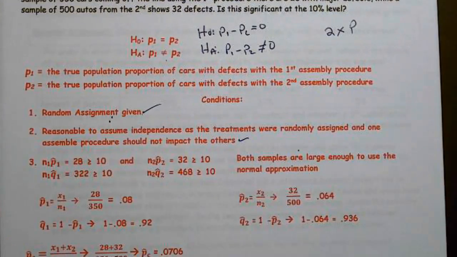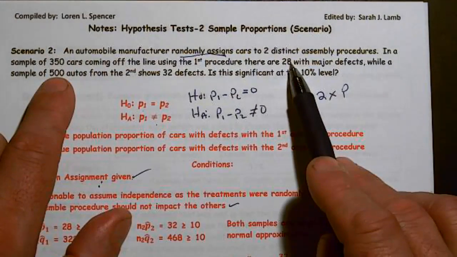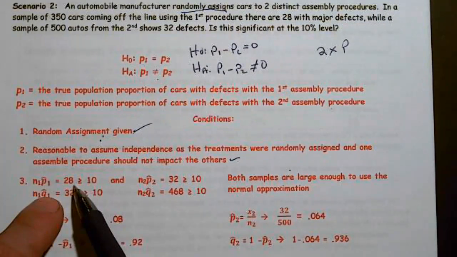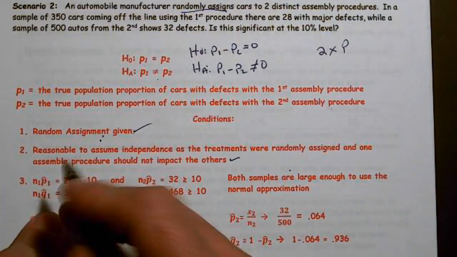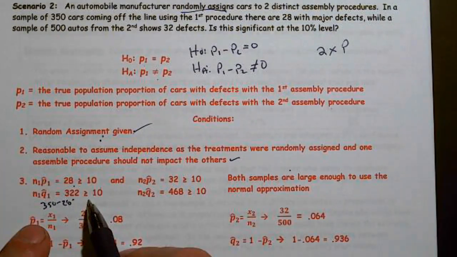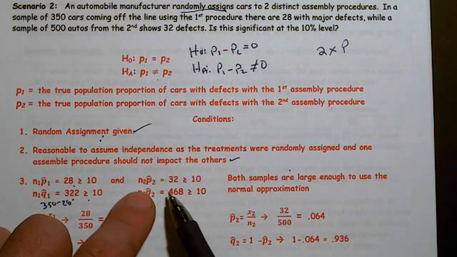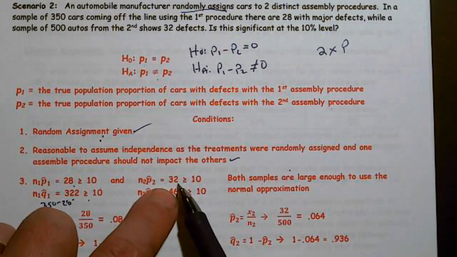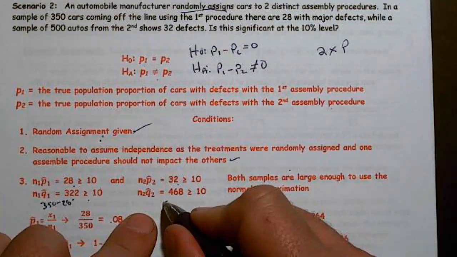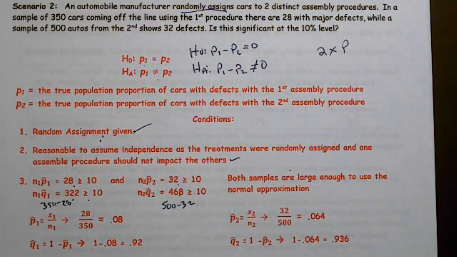We need to make sure our sample size is large enough. Well, they tell us the first one, out of 350 cars, there were 28 defects. So 28 is greater than 10. And then 350 minus the 28 is 322, and that's greater than or equal to 10. And over here, we had 32 out of 500, and 32 is also greater than 10. And then 500 minus 32 is 468. So both samples are large enough to use the normal approximation.